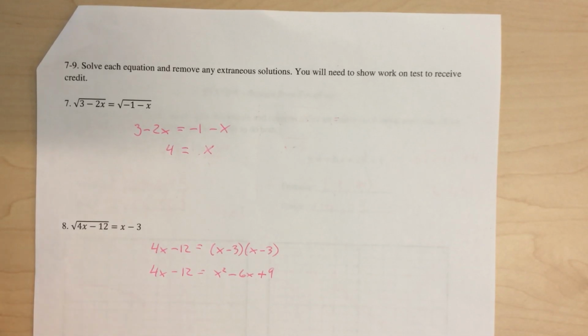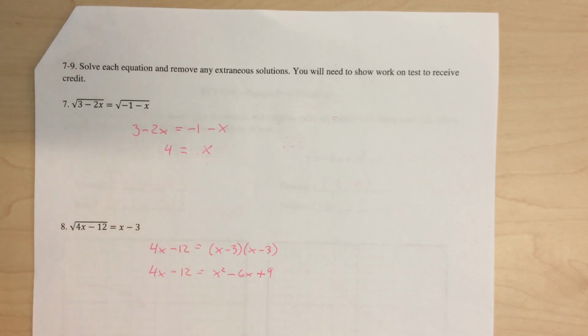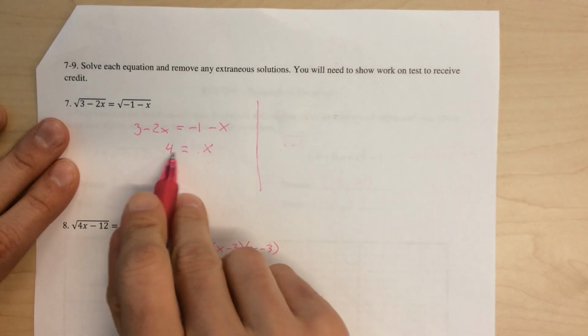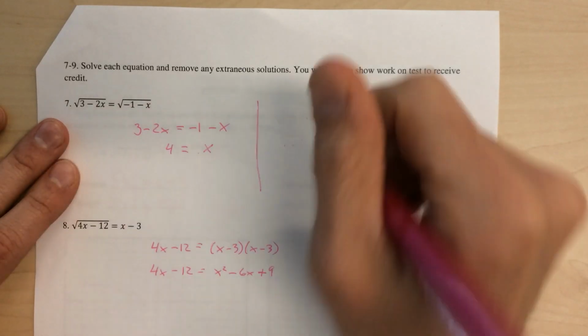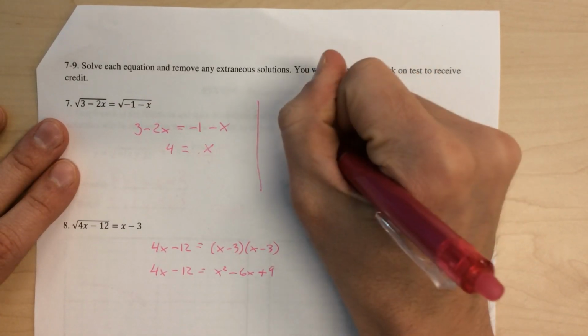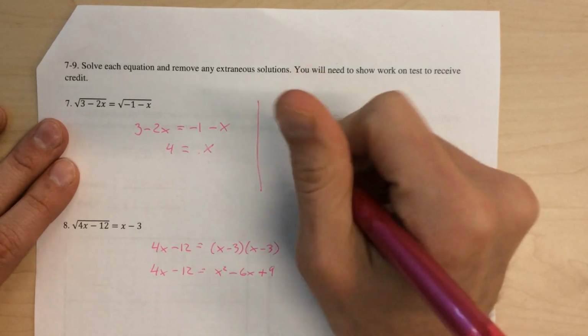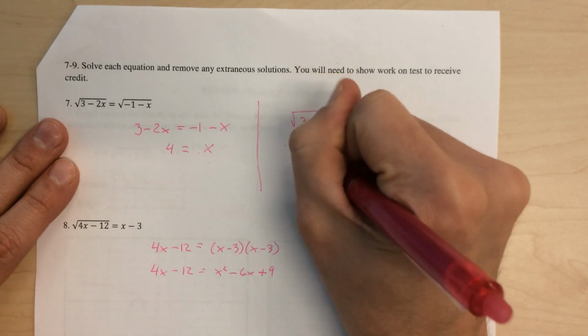But regardless of how short a problem is or how long a problem is, if it involves radicals, you definitely want to go back and plug those numbers in just to make sure everything is good. So I'm going to do a quick little test here. If I were to plug the 4 into the left side, I'm going to get square root of 3 minus what would be an 8 because of the 2 times the 4, and that gives me a negative 5 inside.